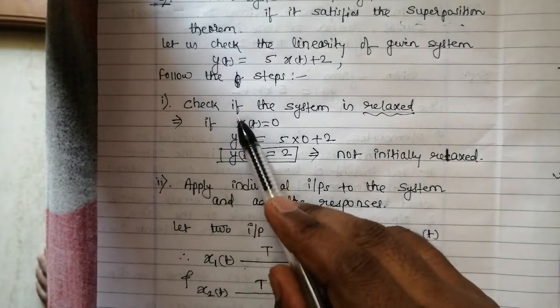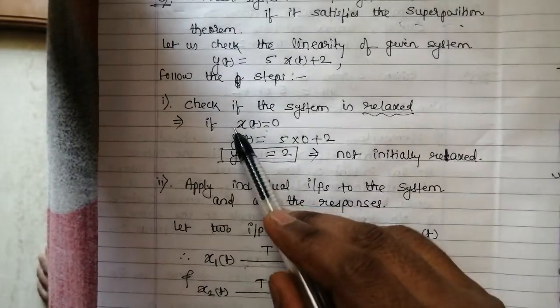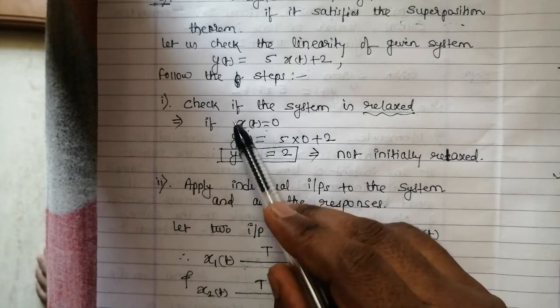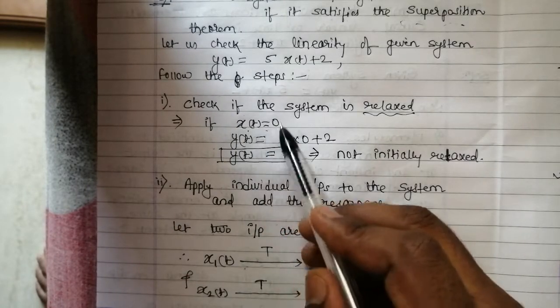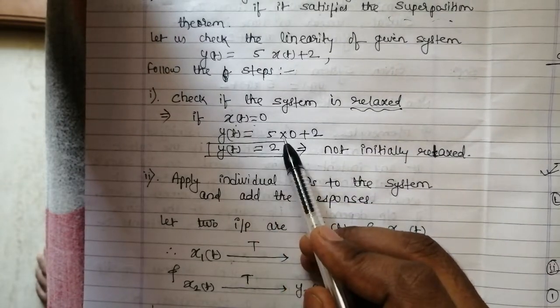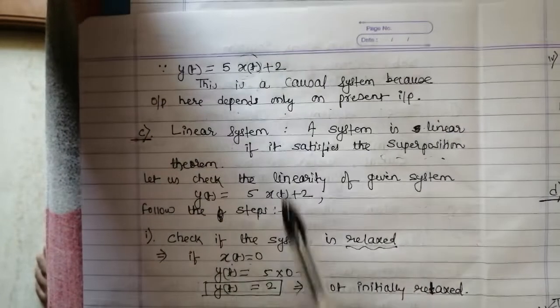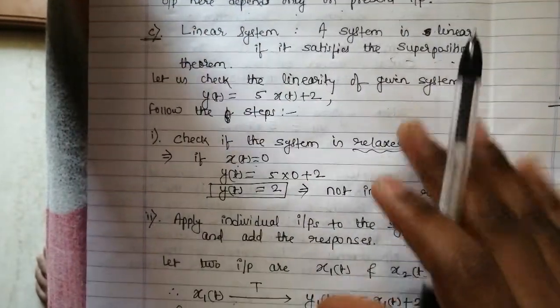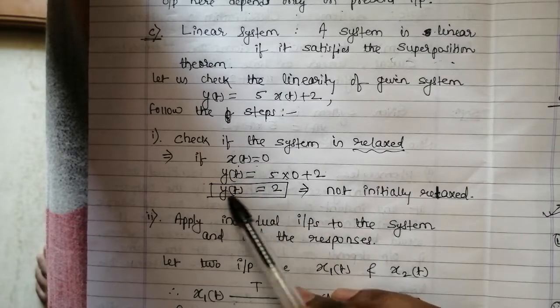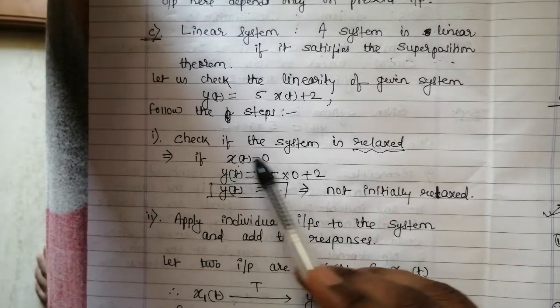Relaxed means, suppose we apply x of t as 0. If you apply input value as 0, then what will you obtain? y of t equals 5 into 0 in place of x of t. So we are getting 5 into 0 plus 2, so the final value is 2. y of t is 2 at x of t equals 0.